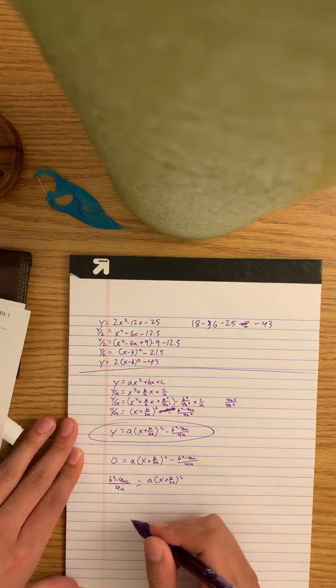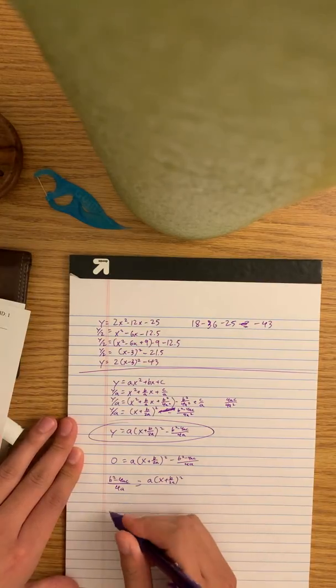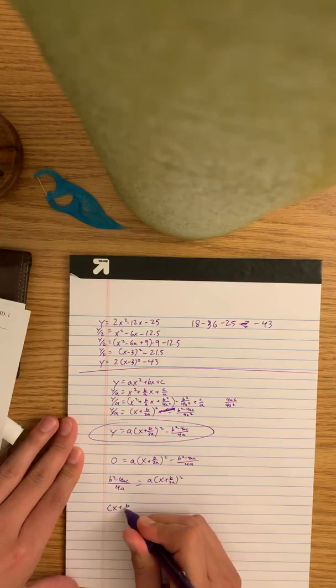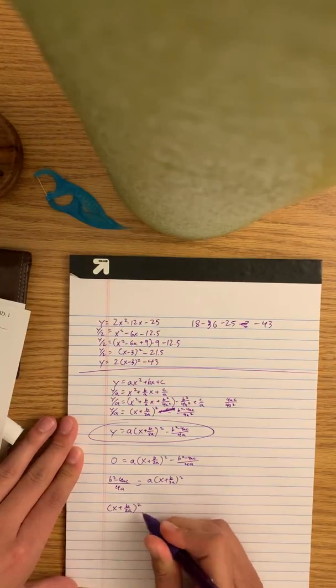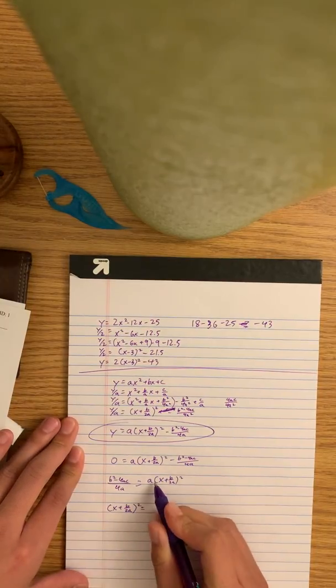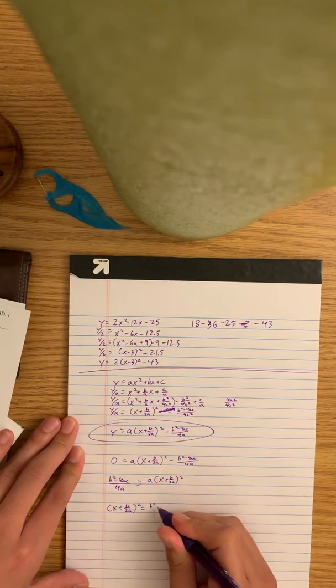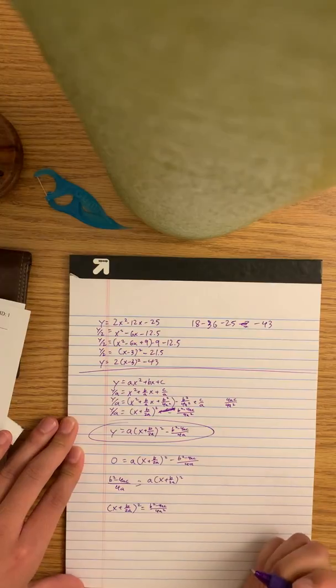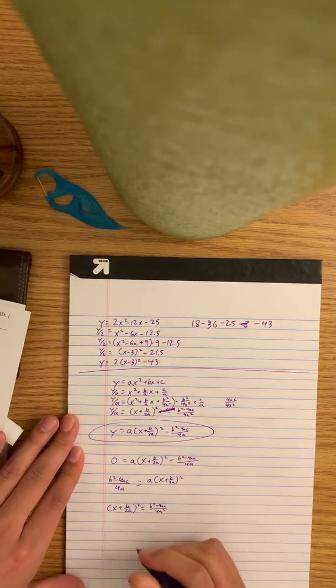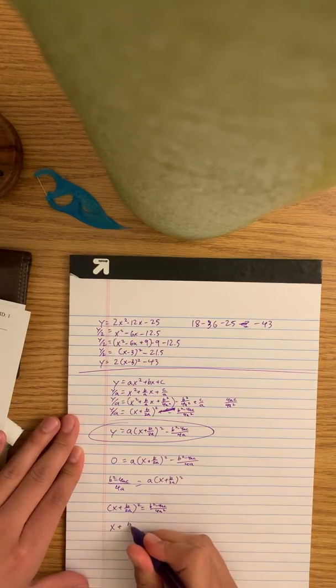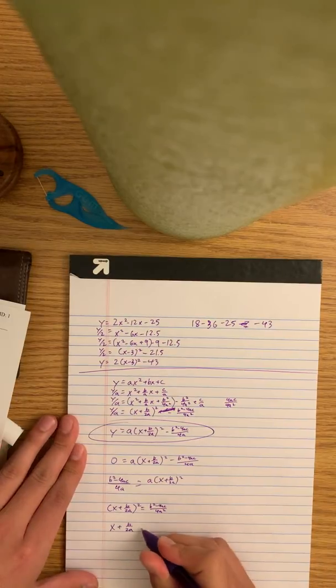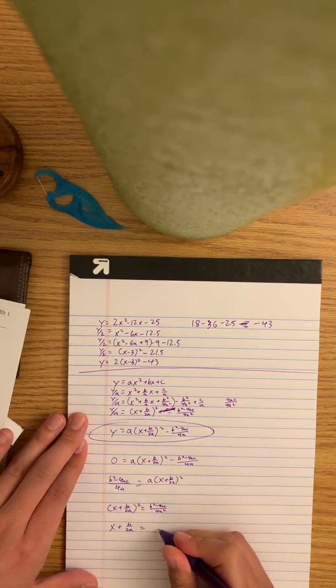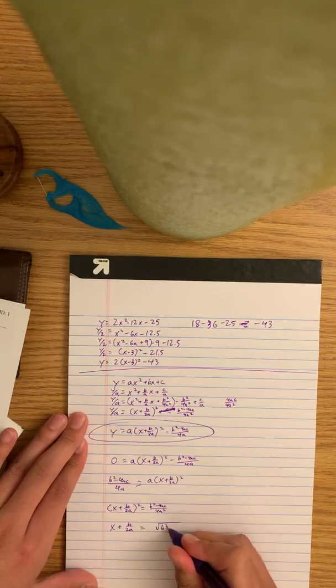Divide by a, I'm going to move this side over. x plus b over 2a squared is equal to, now I've divided that back by a, b squared minus 4ac over 4a squared. Take the square root. So x plus b over 2a is now equal to the square root of b squared minus 4ac.